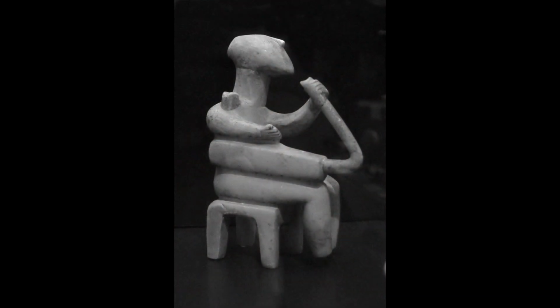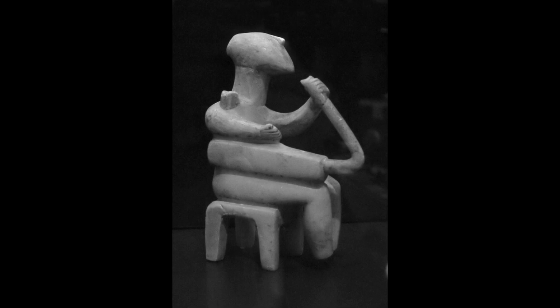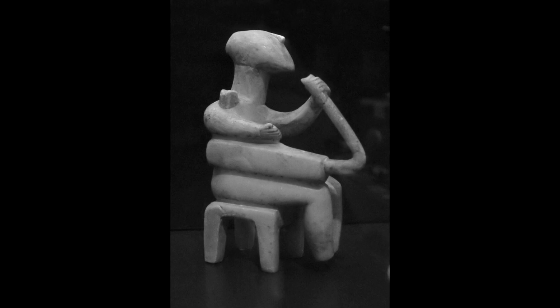Very long necks. Now, we can go back to how Camille Paglia saw Egyptian art and how she saw it as the birth of elegance, and how this whole idea of a long neck is the idea of elegance.